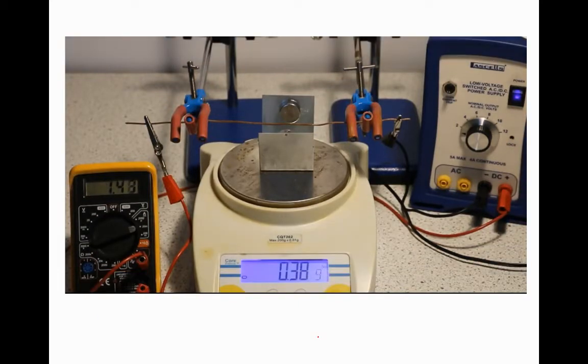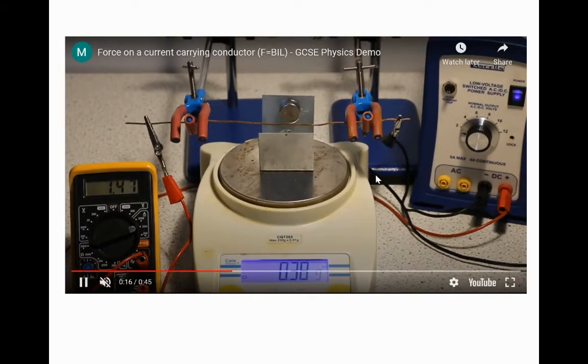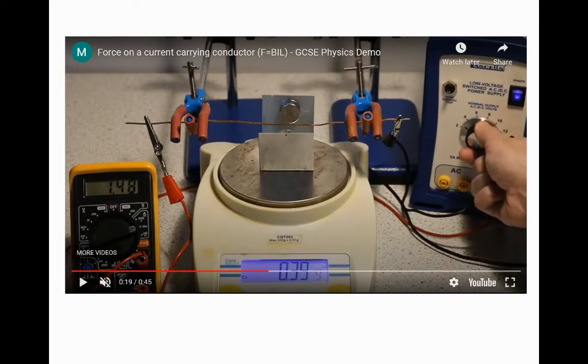The reading on the scale increases because there is a force pushing the magnets down because of the interaction of the magnetic fields. The magnetic field around this wire will interact with the permanent magnetic field from these magnets and push the scales down. If we reverse the current, think what would happen to the reading on the scale.